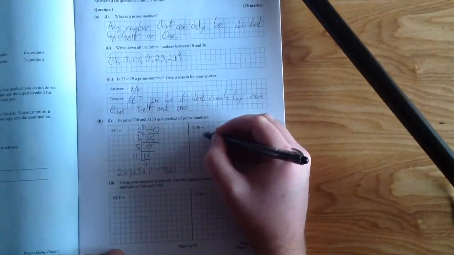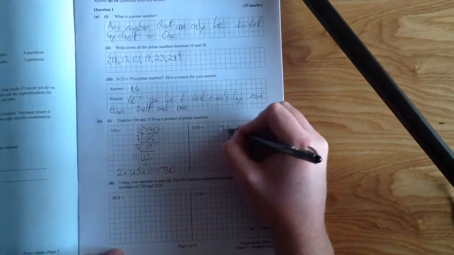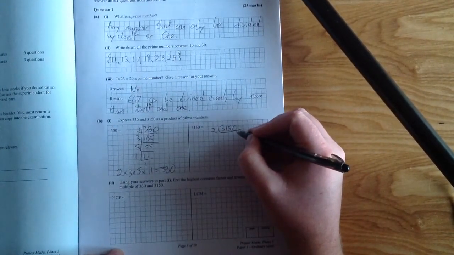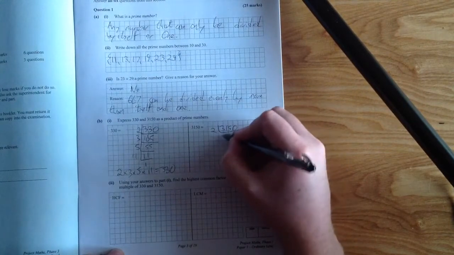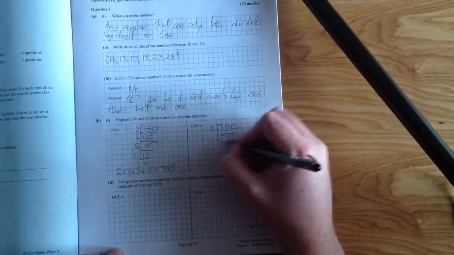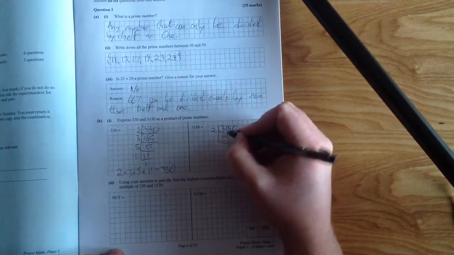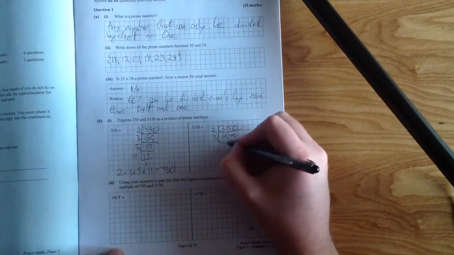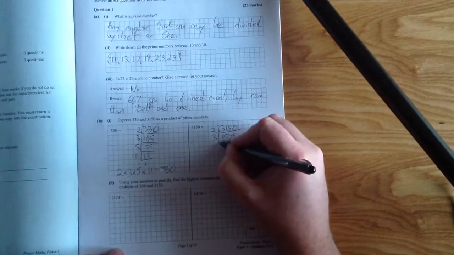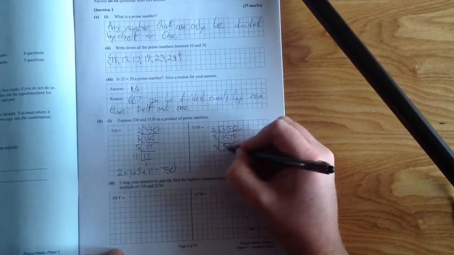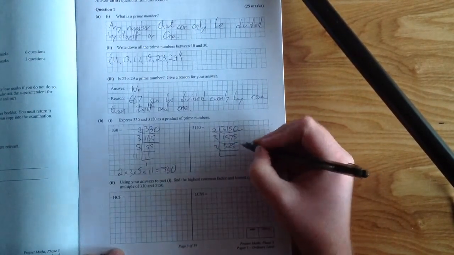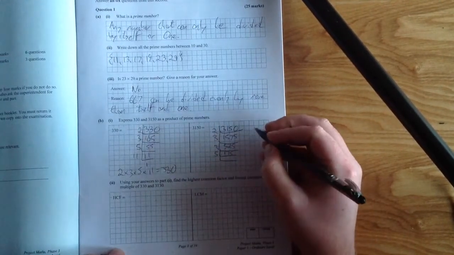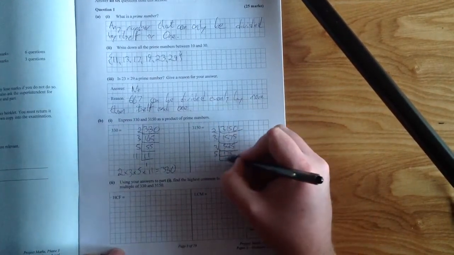So the same thing applies to 3150. Divide by 2 and you get 1575. Can't divide that evenly by 2, so you move to the next prime number, which is 3. If you divide that by 3, you get 525. That can be divided by 3 again, which gives us 175, which can be divided by 5, which gives us 35.